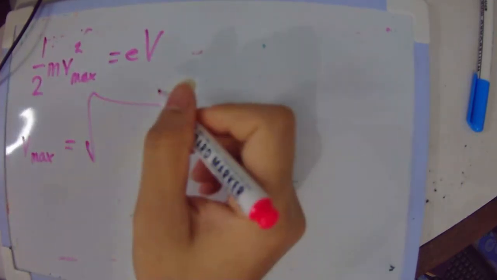So we studied the formula. We used the formula 1/2 m v squared max, so max meaning maximum velocity, equals eV, based on the principle of conservation of energy. So if we just rearrange the formula, we would end up with v max equals square root of 2eV over m.